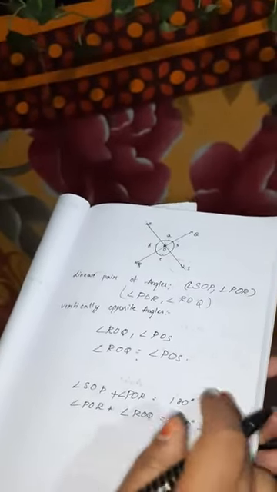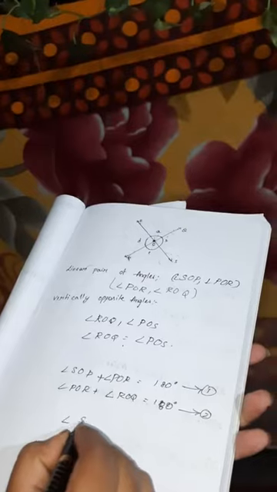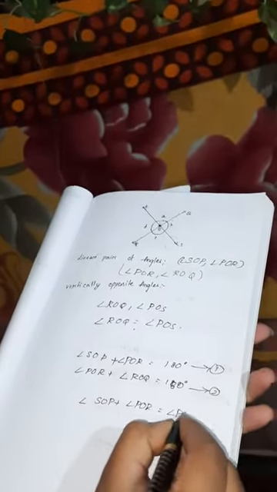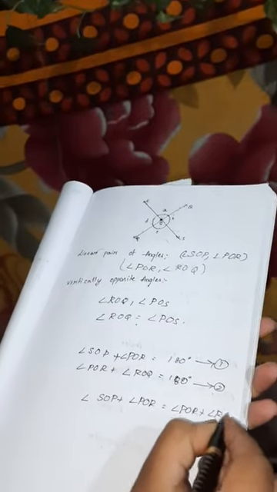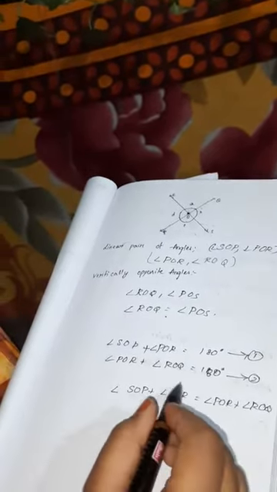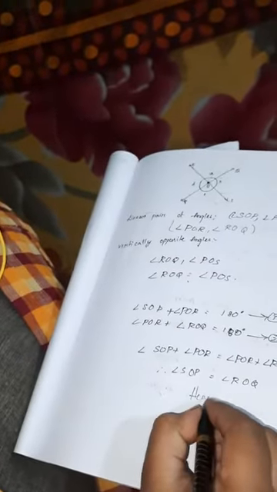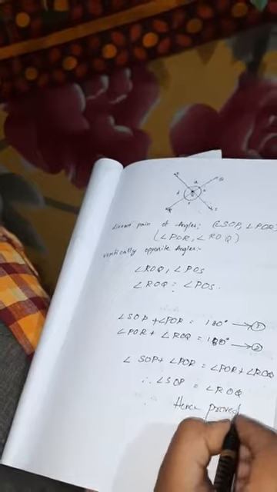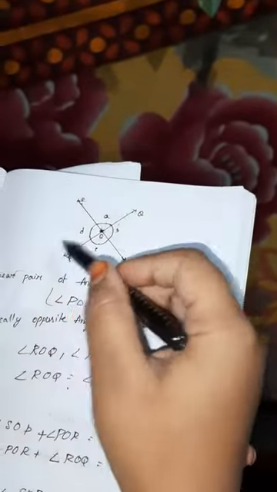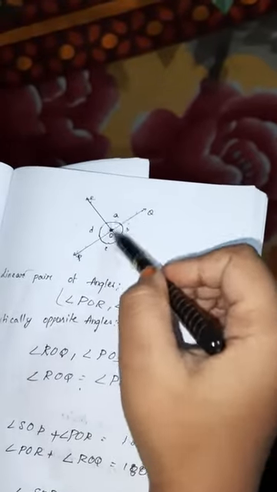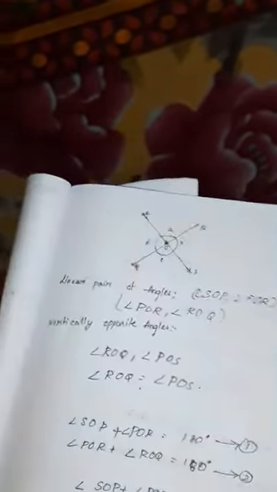By equating 1 and 2, angle SOP plus angle POR is equal to angle POR plus angle ROQ. This angle POR on both sides gets cancelled. Therefore, angle SOP is equal to angle ROQ. Hence proved. That means the vertically opposite angles are equal.